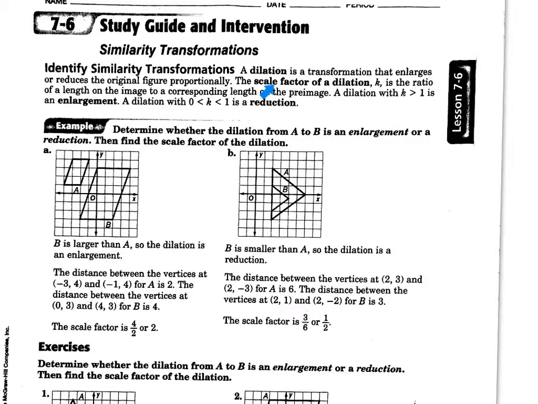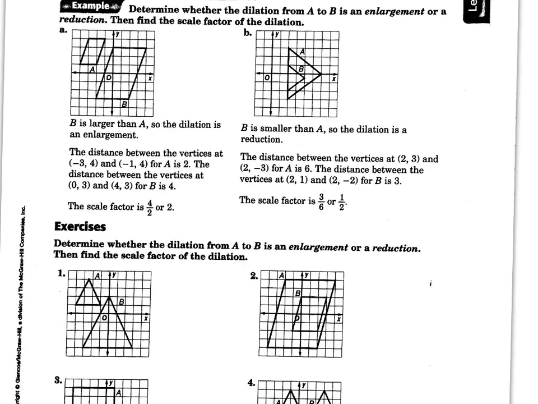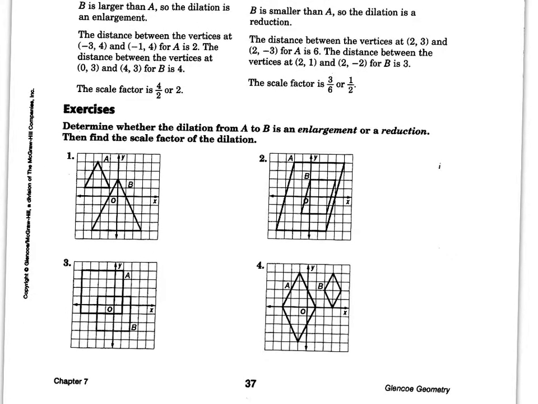Now, the scale factor is the value by which you do that. So if your number is bigger than 1, you're making it bigger. If you multiply by a fraction between 0 and 1, or a decimal between 0 and 1, then it's a reduction. So we're looking at these to determine whether it's an enlargement or reduction, and it says find the scale factor, okay?